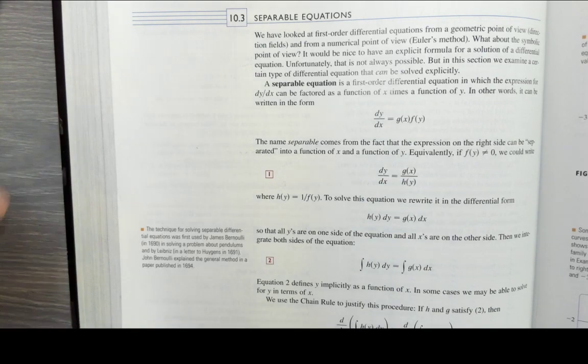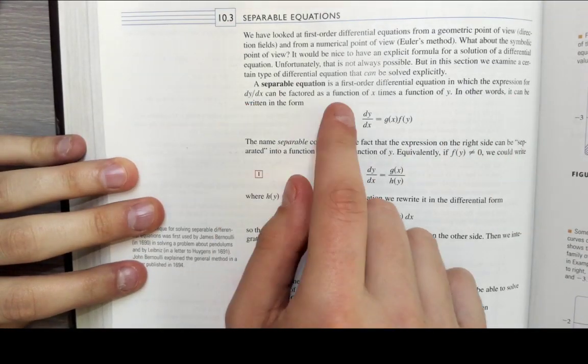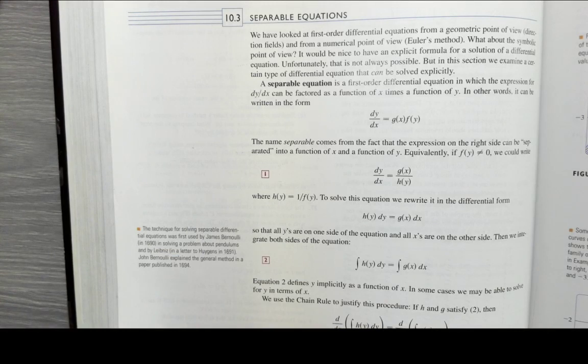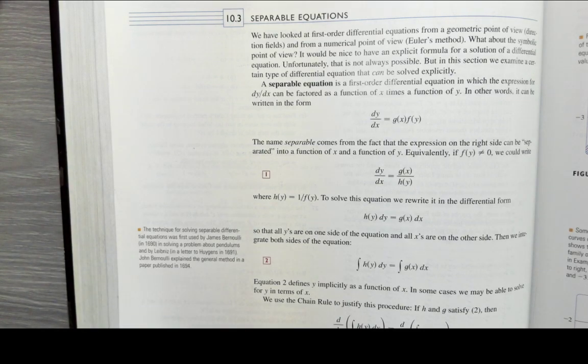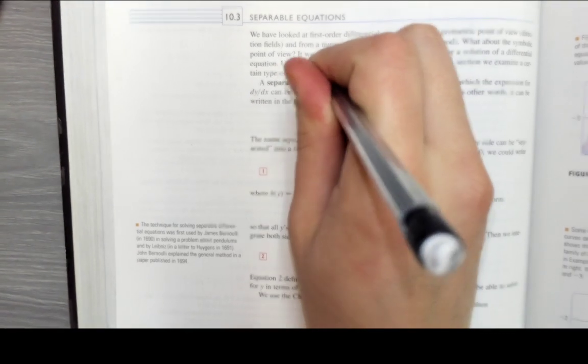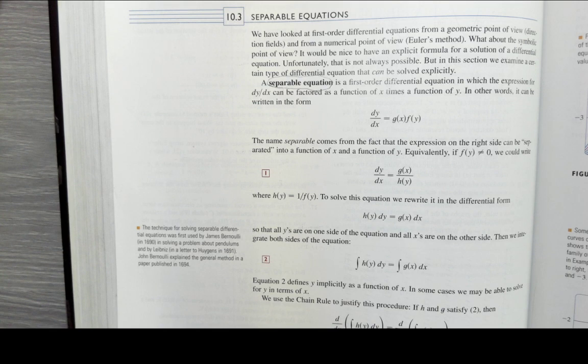I want you guys to copy that definition down. A separable equation is a first-order differential equation in which the expression for dy/dx can be factored as a function of x times a function of y. Write that down. Again, the definition is in your book right there. In other words, it can be written in this form: dy/dx equals g of x times f of y.